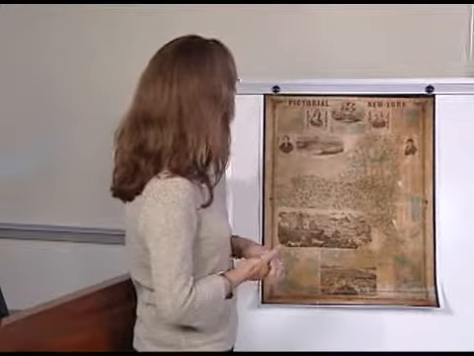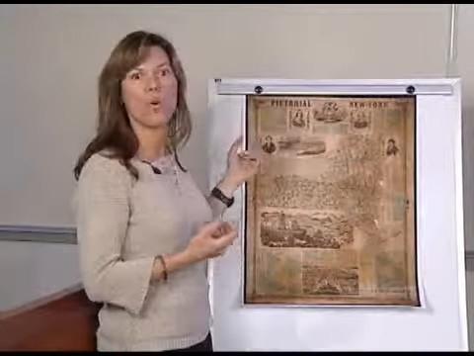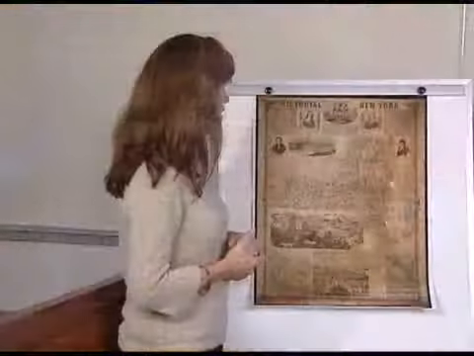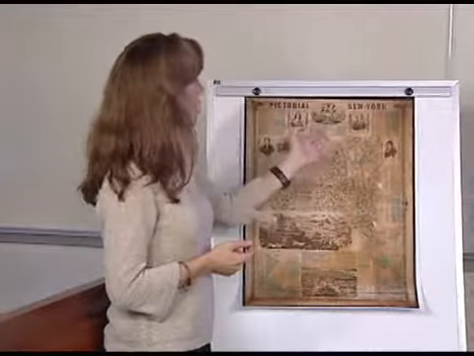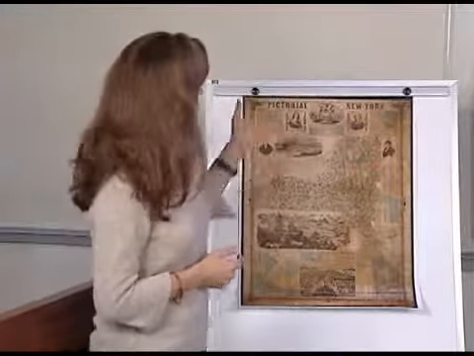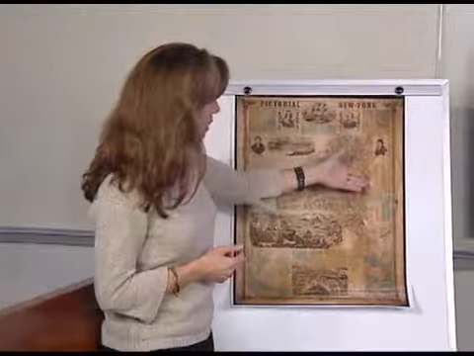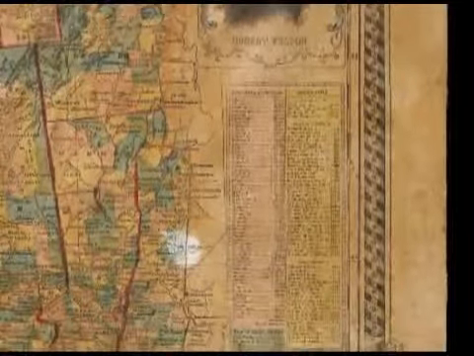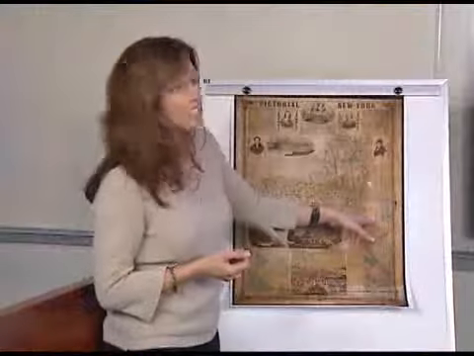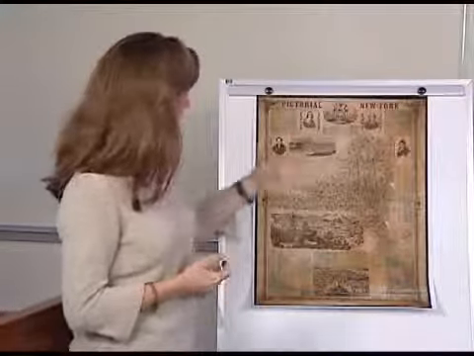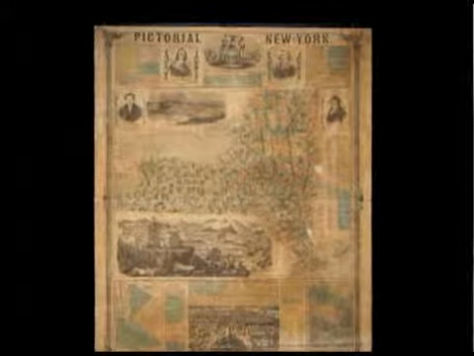If we move up, it actually tells us qualification restrictions for voters. You had to be a white male to be able to vote in New York State in 1855. It also shows us religious denominations. We move around and it gives us census information along this side. And a really interesting point, it tells us that there were over 4,000 miles of mail routes in New York in 1855. As you can tell, this is just filled with great historical information.